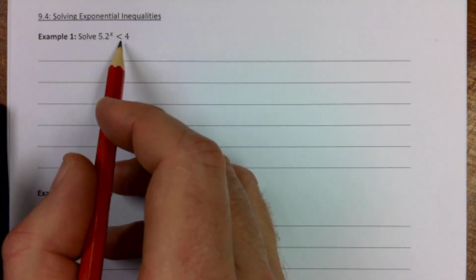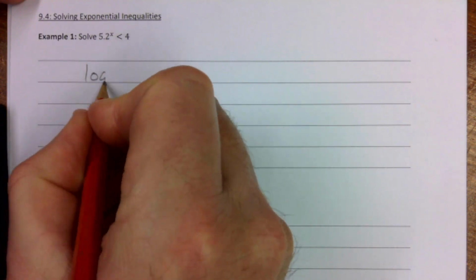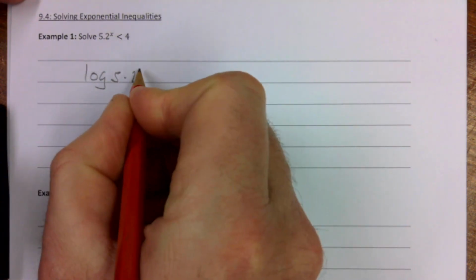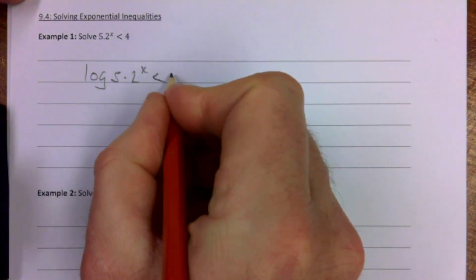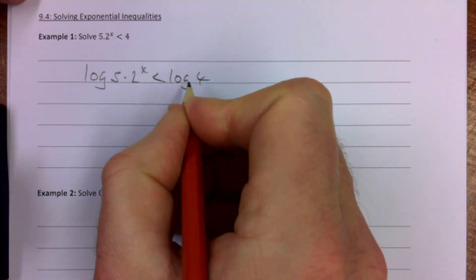So we have a question like this: 5.2 to the power of x is less than 4, and we need to solve that. So again, as with our equations, we're going to take logs of both sides. So that gives me log 5.2^x is less than log 4.